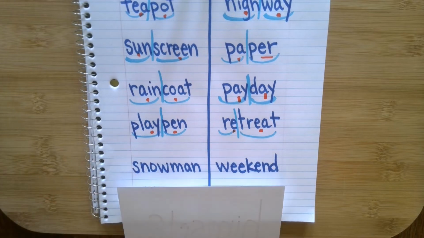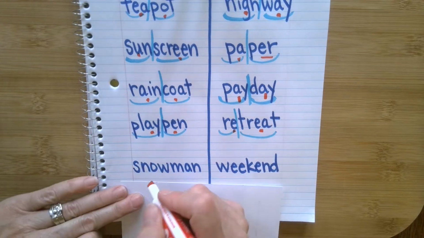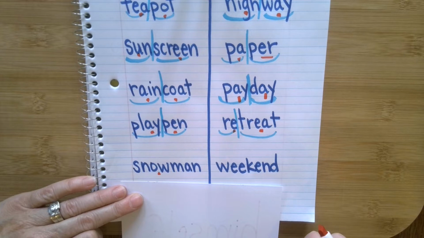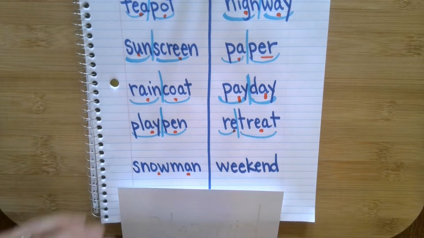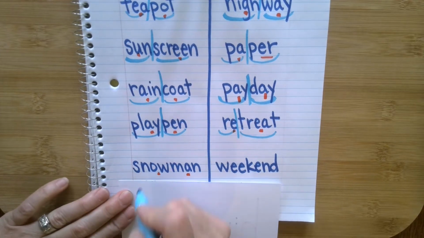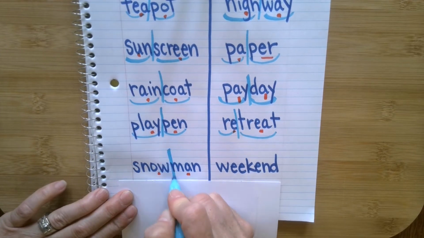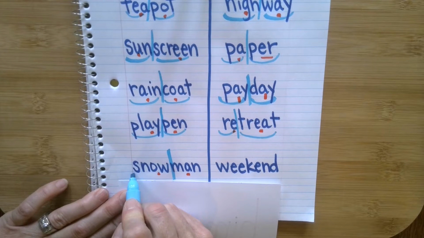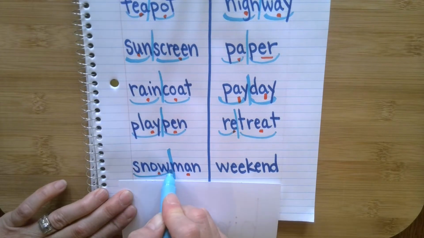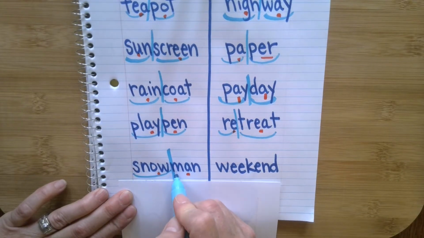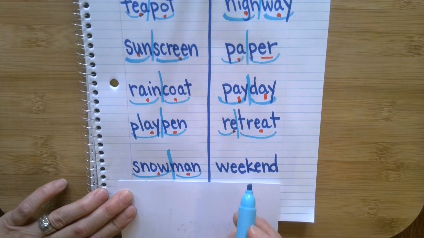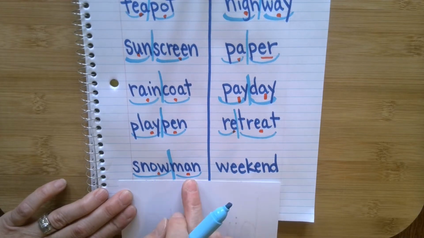I'm going to mark my OW for O as in snow. And I have a vowel right there. It's a closed syllable. I know it says a. I'm going to divide it up right here. I have the word snow, man. Put the word together. We have the word snowman.